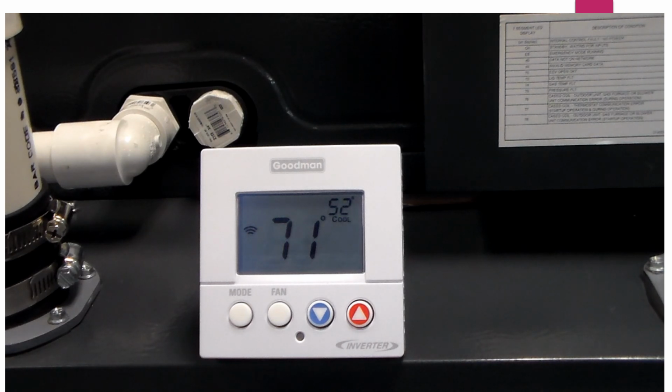This will allow the inverter-driven compressor to ramp up to full capacity, at which point we can verify the subcooling value of the refrigeration charge. It's important to note that the subcooling value is different depending upon which outdoor unit you have.